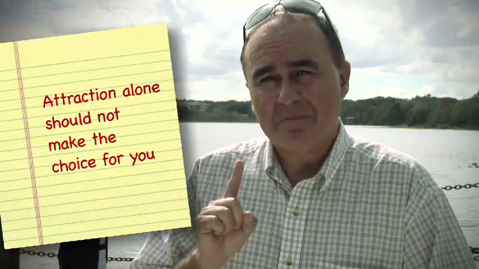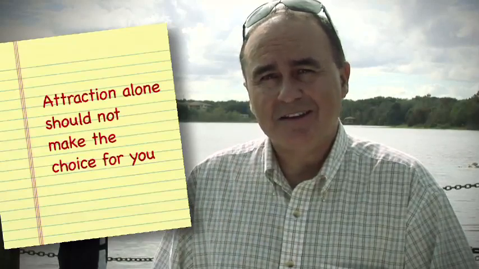When couples engage in sexual experiences before marriage, for the most part, once they face the challenges of everyday life during marriage, the first element that is affected is their sexuality. Furthermore, sexuality can unite incompatible couples. So remember, there should be attraction, but attraction alone should not make the choice for you.